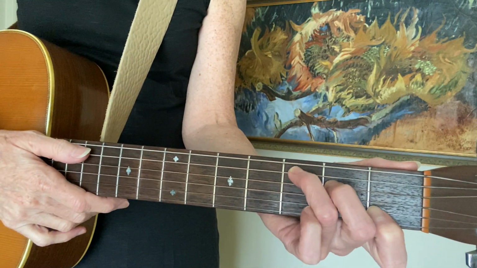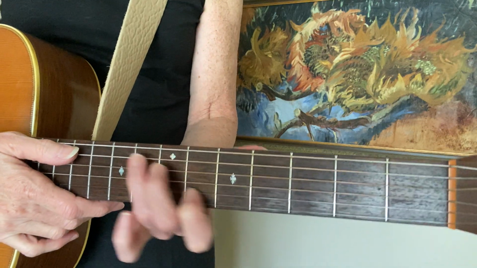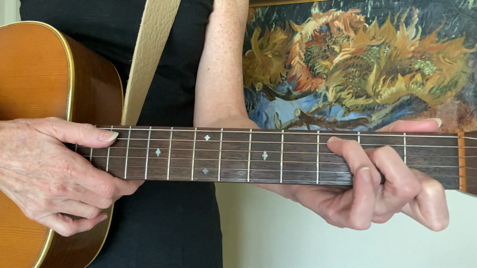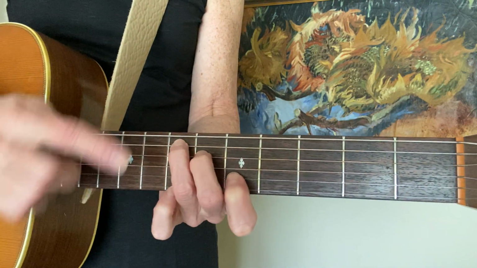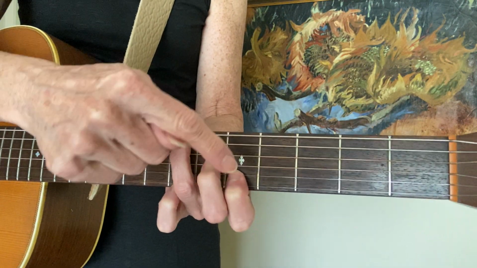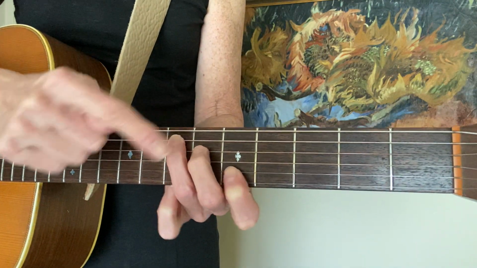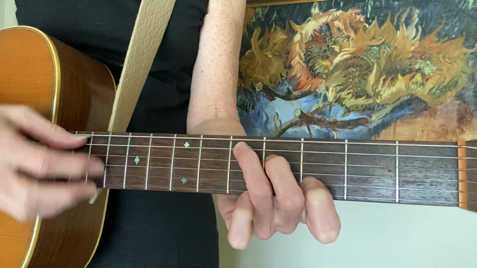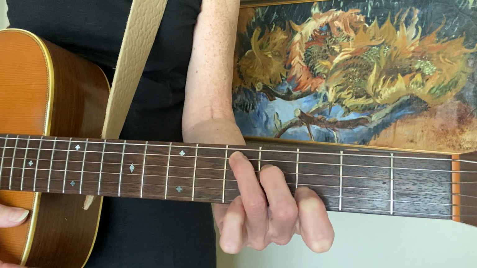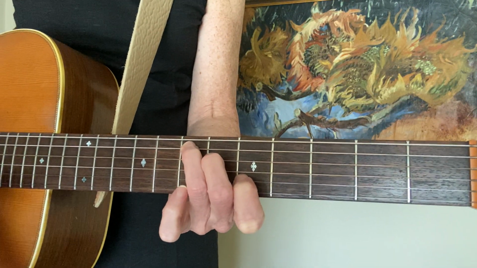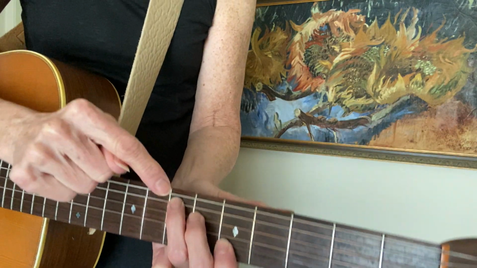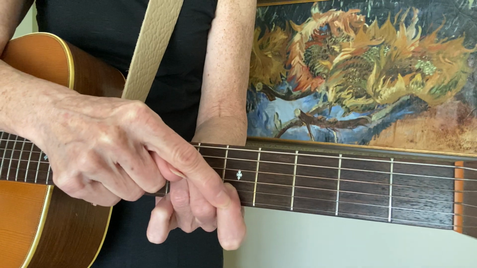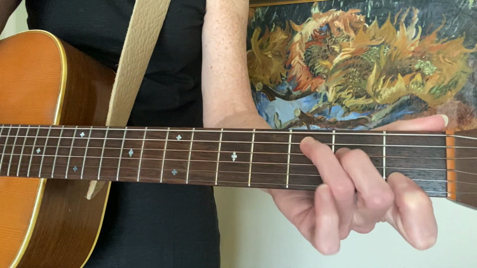The thing about these shapes is wherever you move them, even if you don't really want to play them, they help you find your way around. Wherever you move this shape, that is still the root, and that's still the root. So if I know this is a C, then I know it's a D chord. It doesn't sound very good because of the open strings, but this is still a root, and this is still a root.